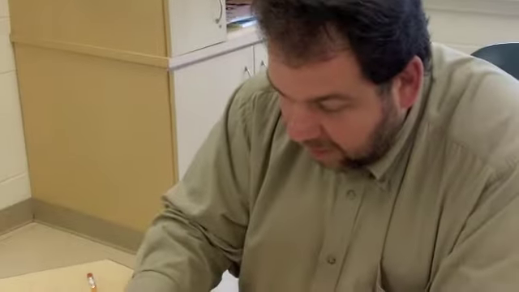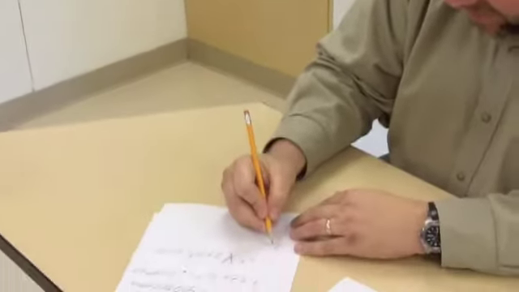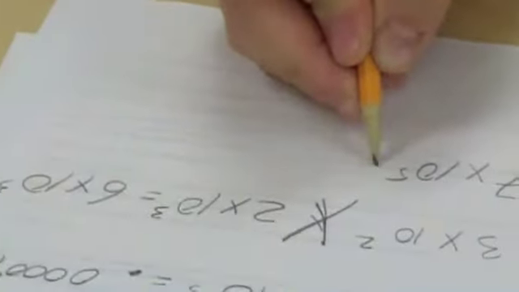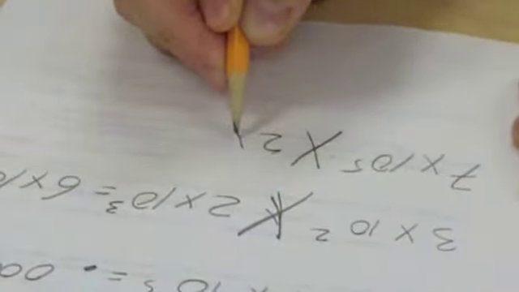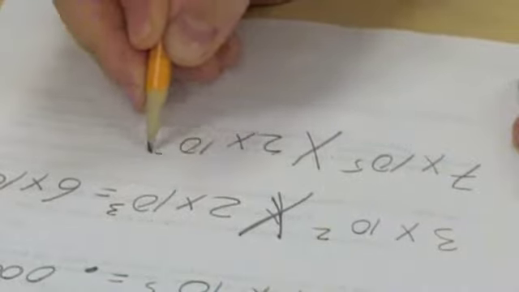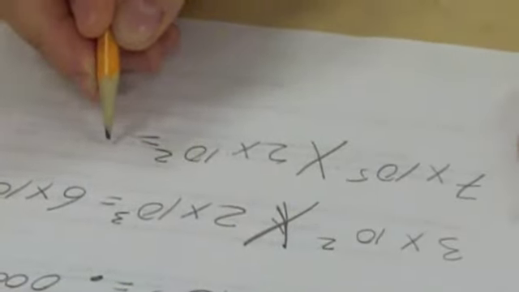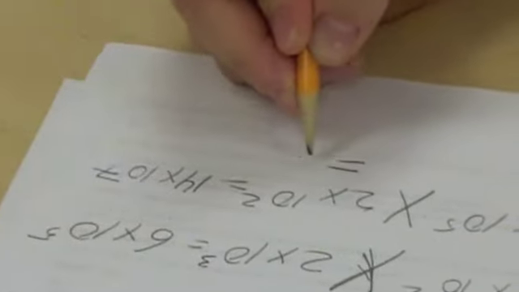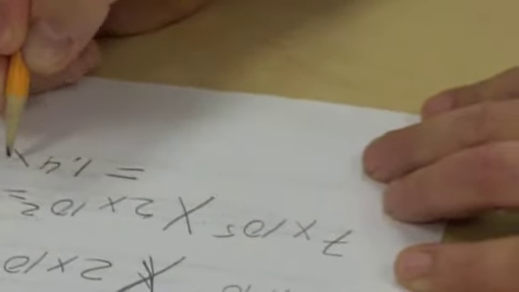Then if I did 7 times 10 to the fifth times 2 times 10 to the second, that would be 14 times 10 to the seventh. And that would equal 1.4 times 10 to the 8th?